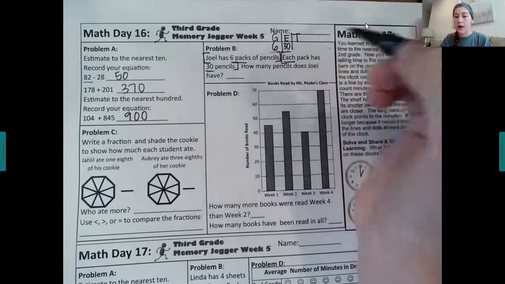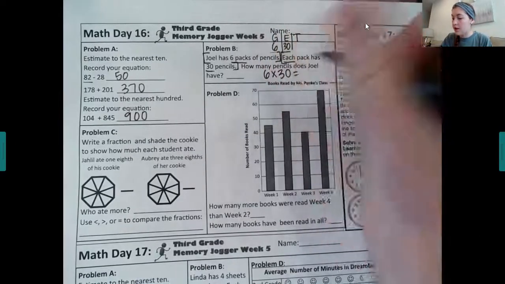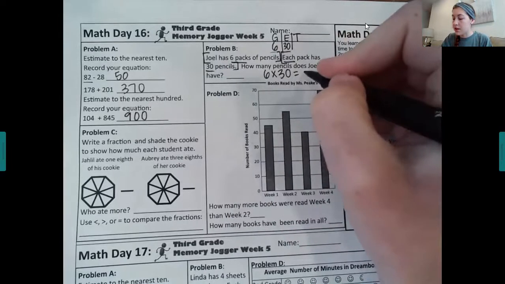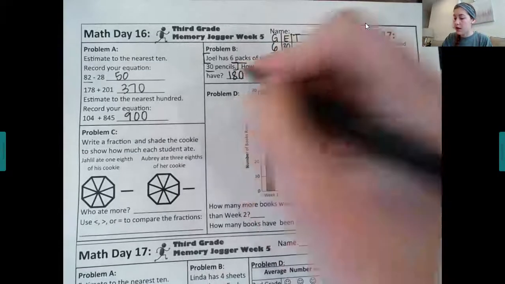When I know my groups and my each but not my total, I have to multiply. So I do 6 times 30, which is the same thing as 6 times 3 tens. I know 6 times 3 equals 18, so I know it's 180 because it's 18 tens.